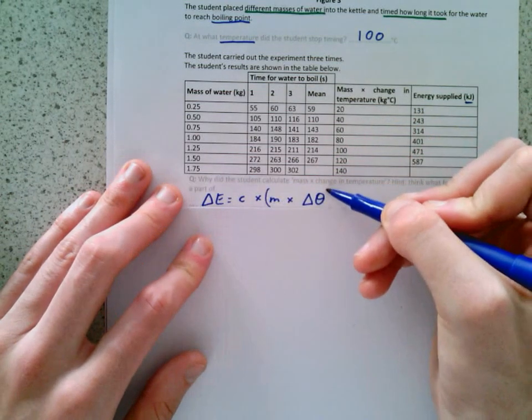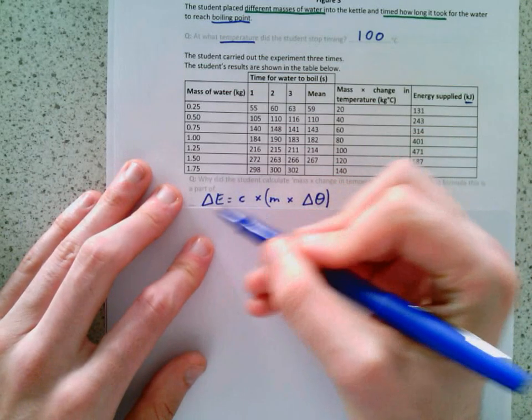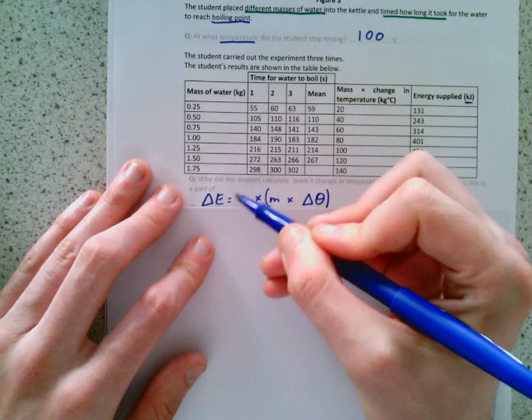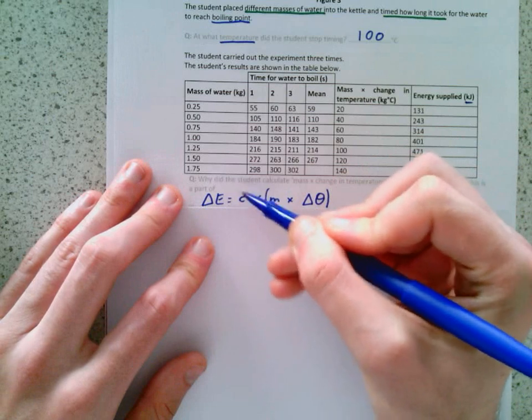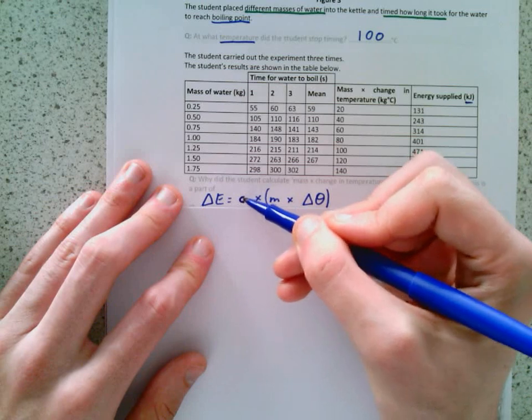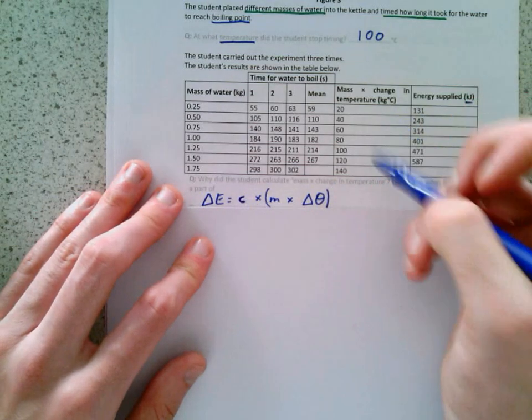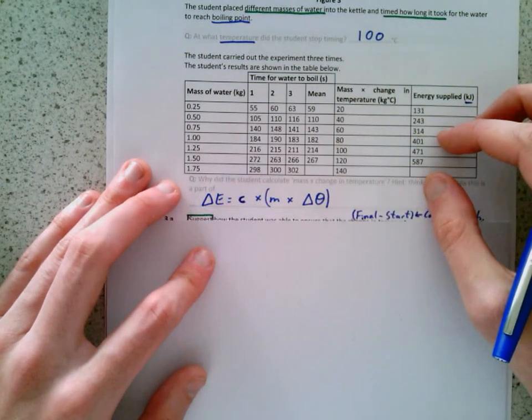So this part here, they're already working out for themselves, and they've also got the energy supplied here. This is going to allow them later on to be able to work out the change, be able to work out the specific heat capacity, C. So they're just making that bit easier for themselves already by putting it in their results table.